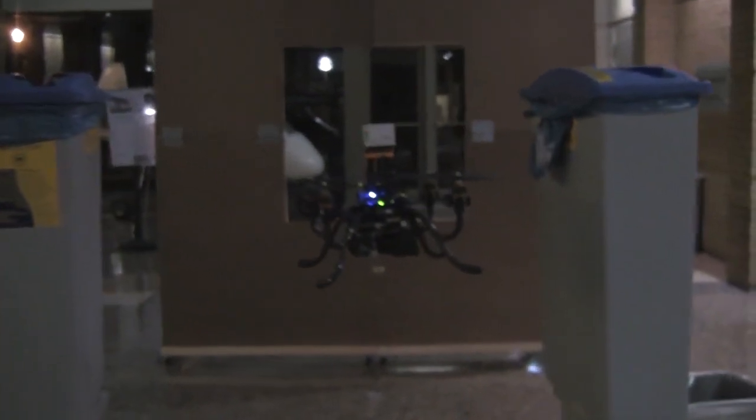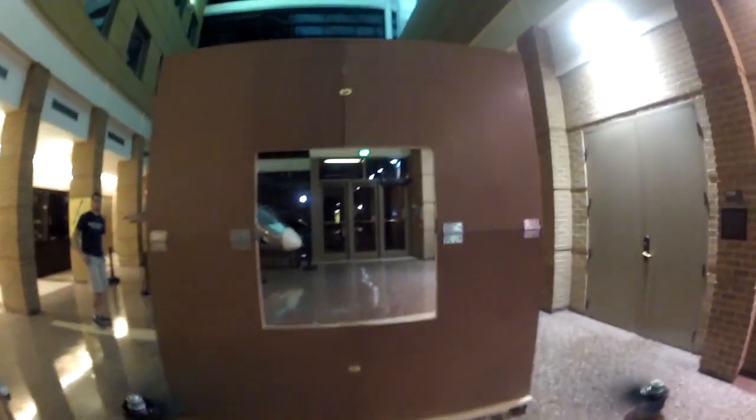The end result is a navigation system capable of finding tables and navigating through complex terrain while remaining efficient enough to run on the quadrotor.